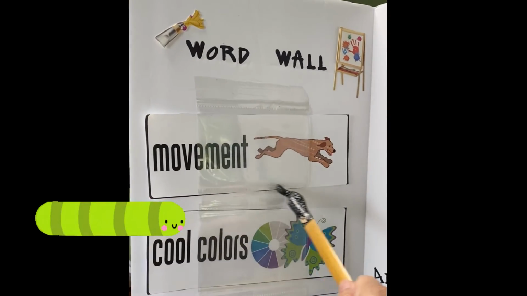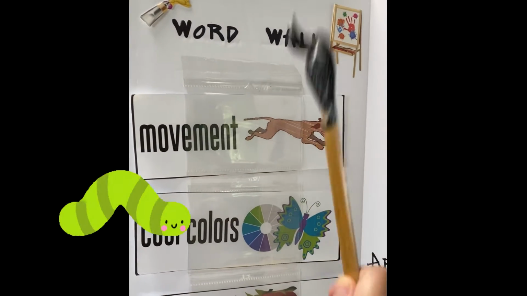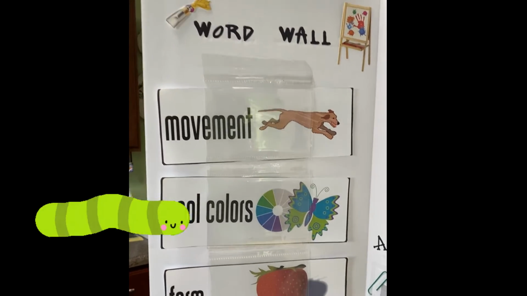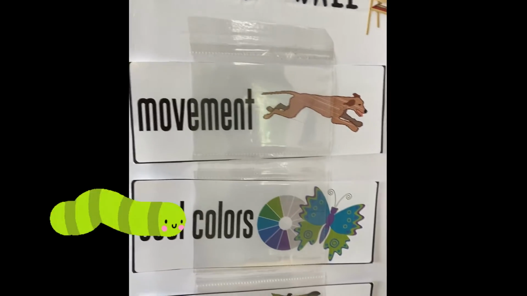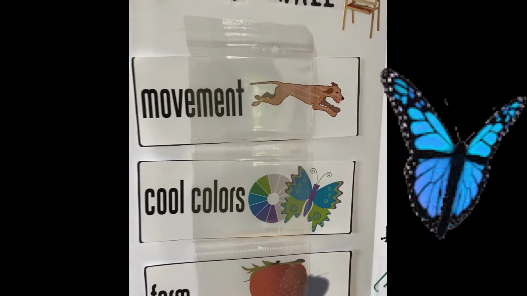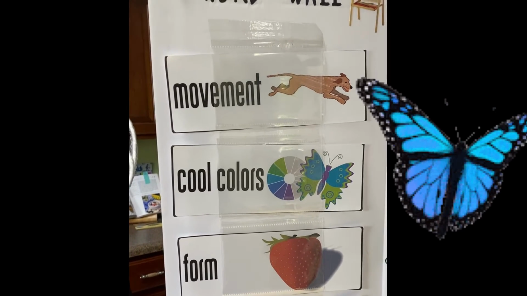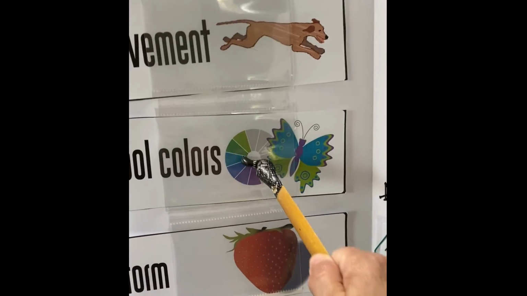The first word we're going to look at is movement. Movement is when something looks like it's moving, only it's been drawn or painted or somehow it's not moving. But it gives you that idea that something is moving. The next words are cool colors. Cool colors are green, blue, and purple. We'll be studying warm colors later, but those are the cool color range.